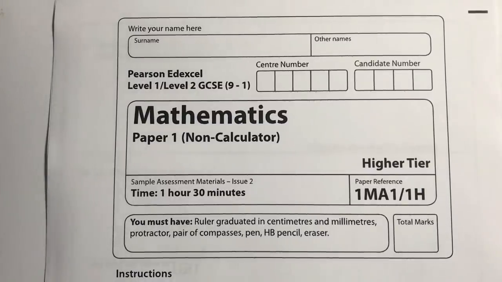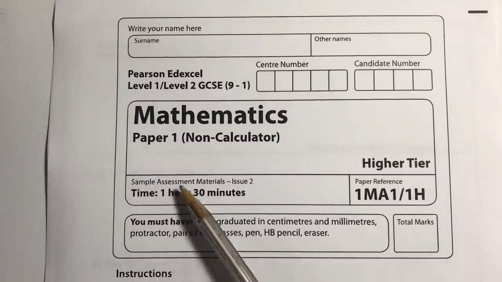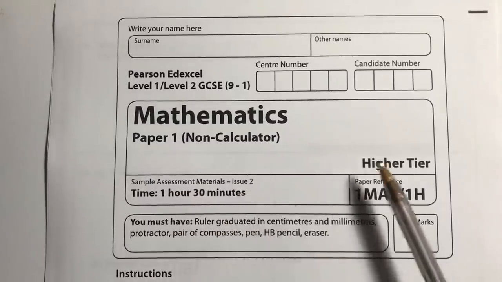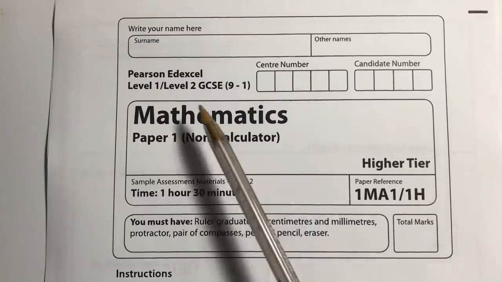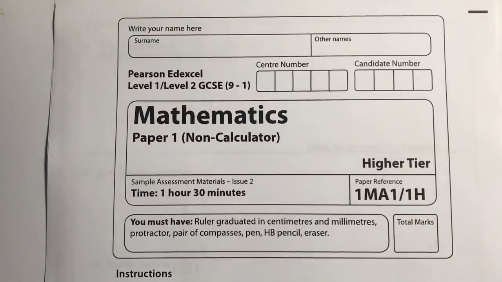This is the second video in the playlist where we're actually looking through the sample assessment materials, and it's the higher tier paper from Edexcel.